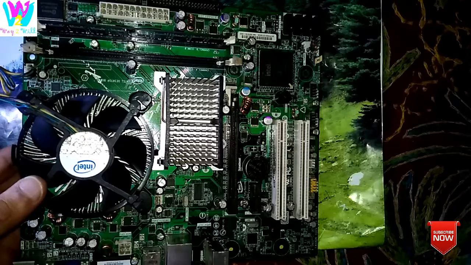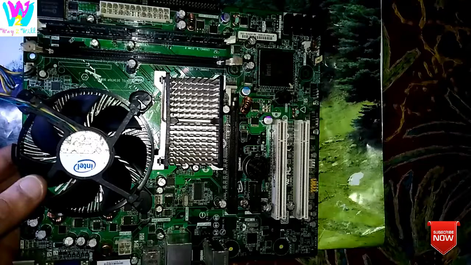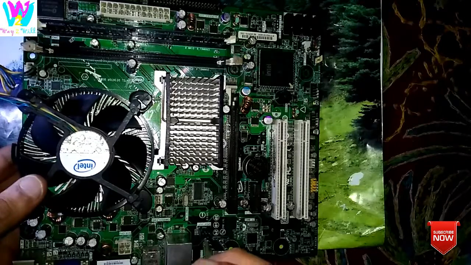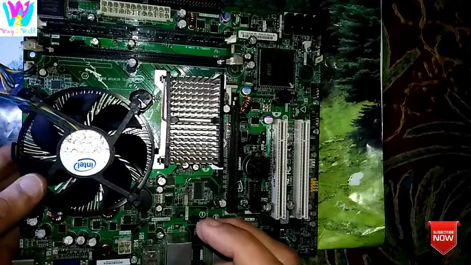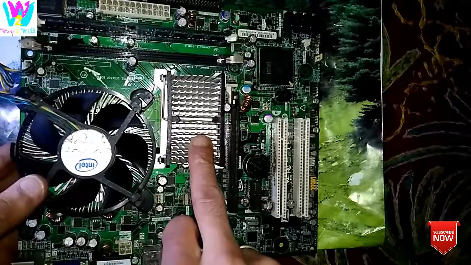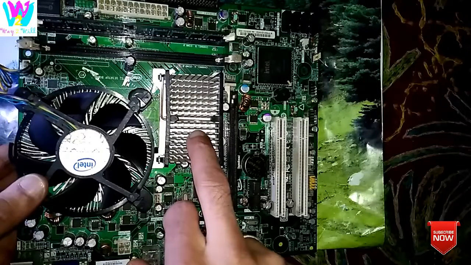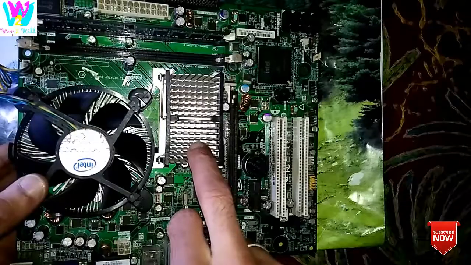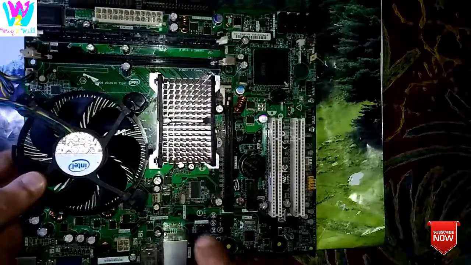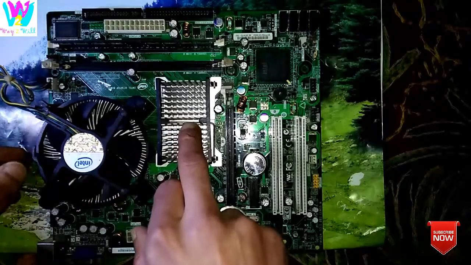So to keep it cool, we need a heat sinker so that all the heat generated by the motherboard gets absorbed by this part. So it is very important to have a heat sinker in the motherboard. So this was all about the microprocessor and the heat sinkers.